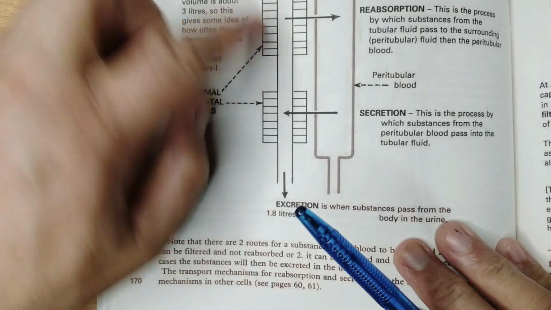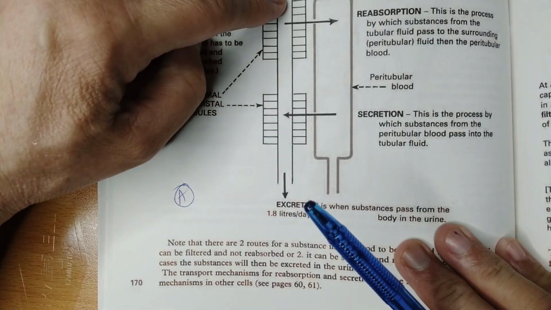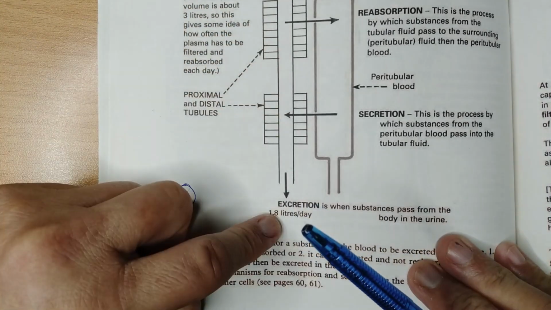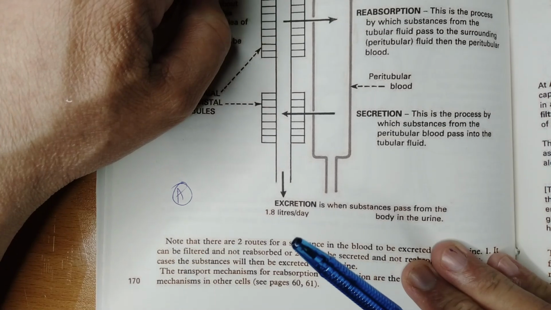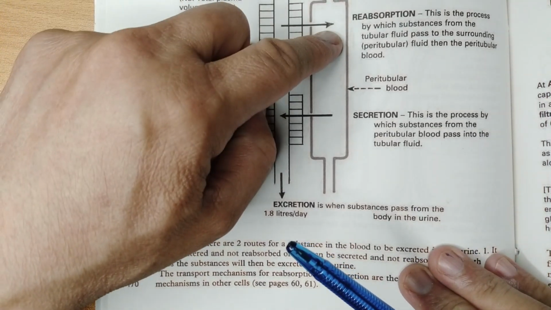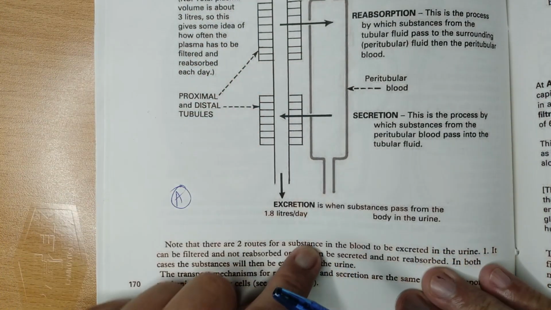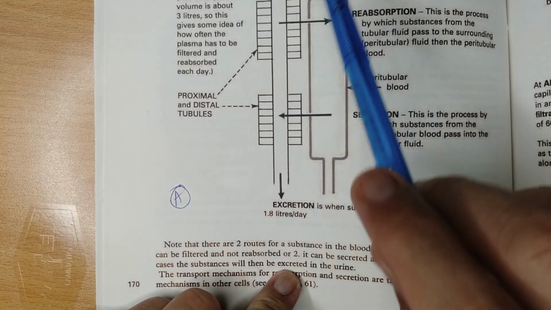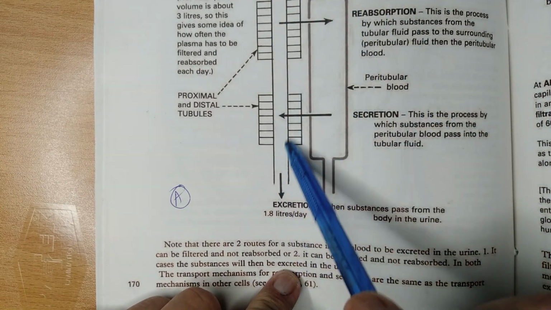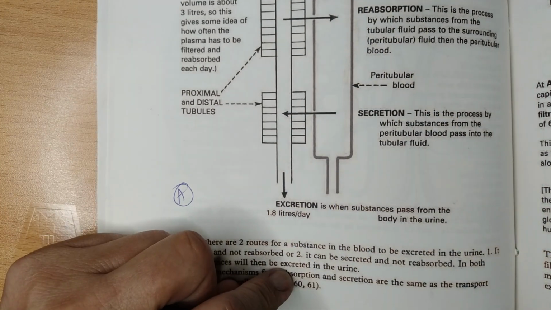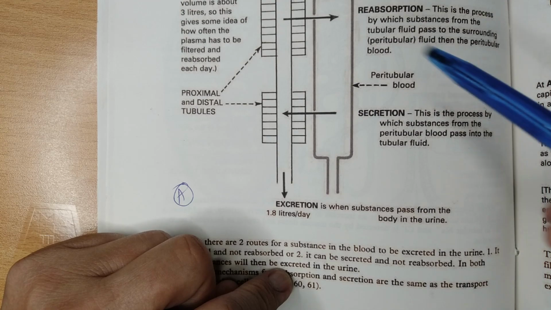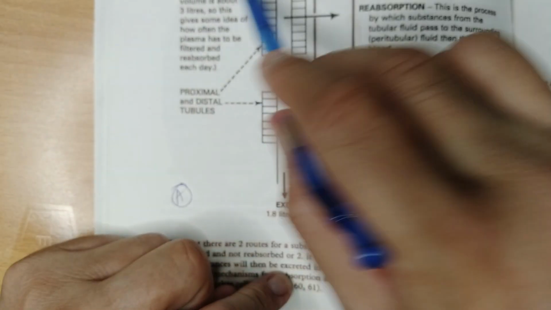So this is a line diagram which shows Bowman's space, proximal and distal convoluted tubule, collecting ducts and excretion, and on the other end there is the glomerulus and the peritubular capillary end. The excretion of the substances as they pass in the urine. So this is very important to know that this was filtration actually.